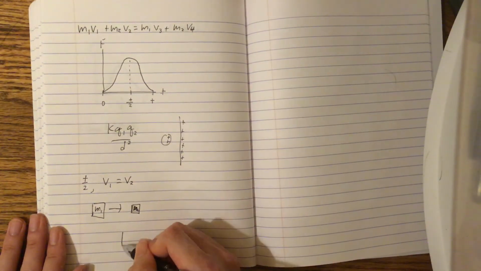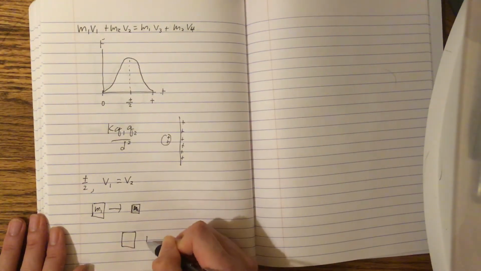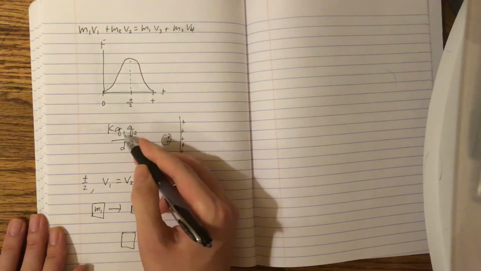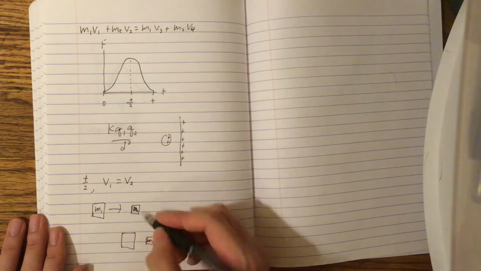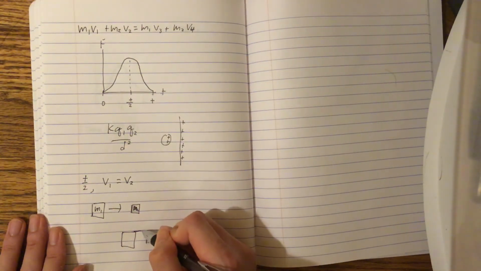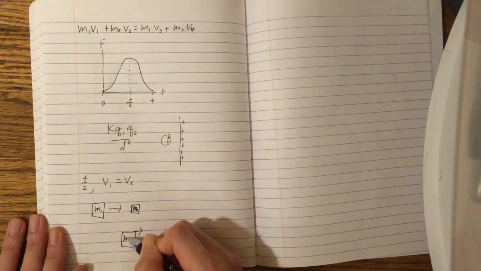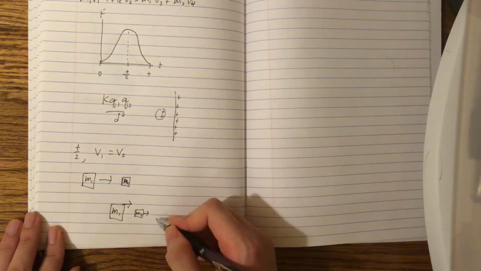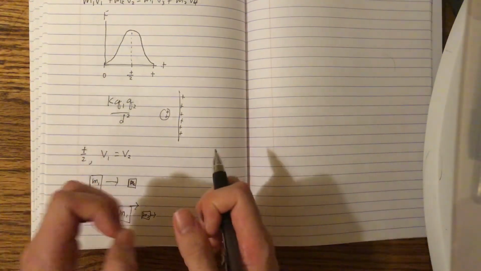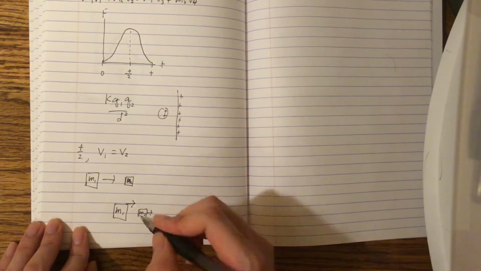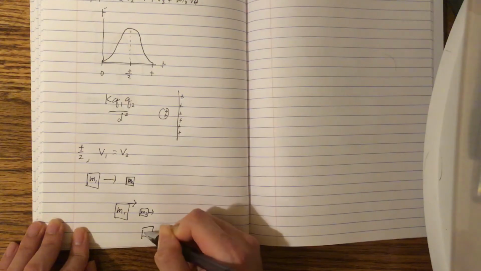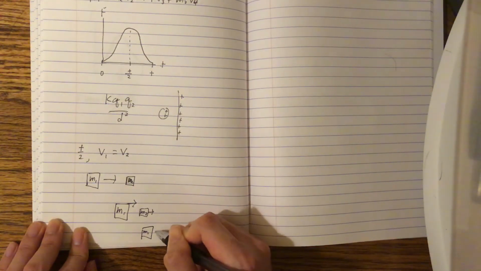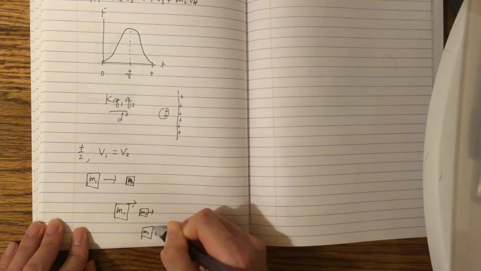Now, when they start to collide, m2 will pick up some speed because of the repelling force between the protons, and m1 will lose some speed. And this will come to a point where they become as close to each other as possible. They become the closest they can be. And at that point, their velocities are the same. So they're as close as they can be.